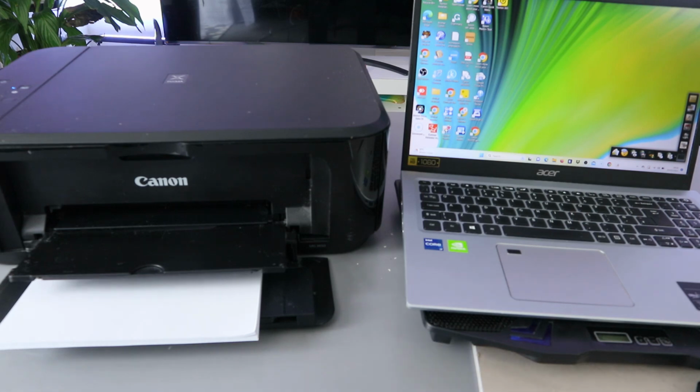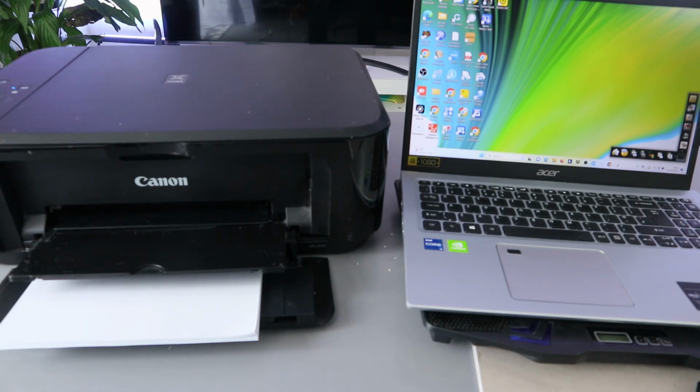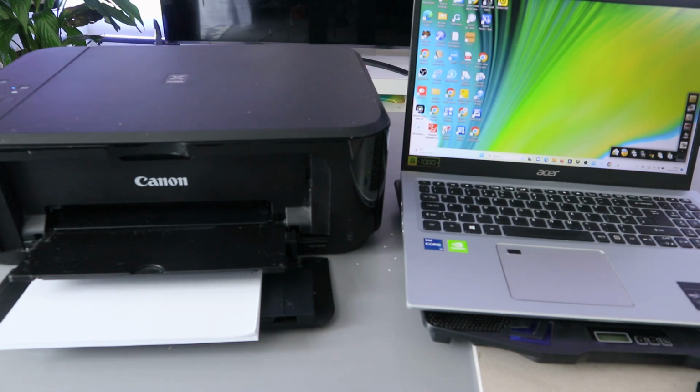What you need to do is make sure your printer is connected to the Wi-Fi network. The same thing applies to your laptop. So basically, you need to make sure your printer and laptop are connected to the same network. Okay, and once that's done, make sure you switch the printer on.